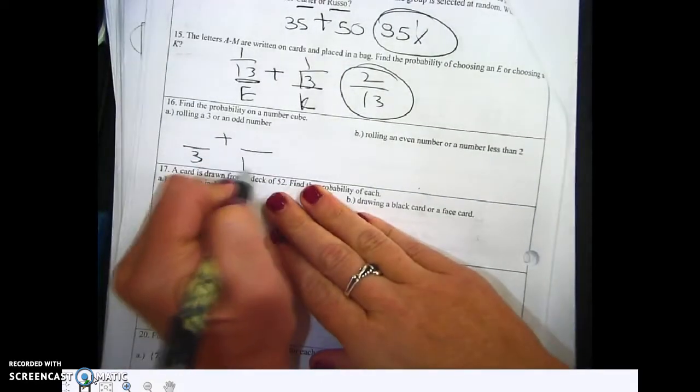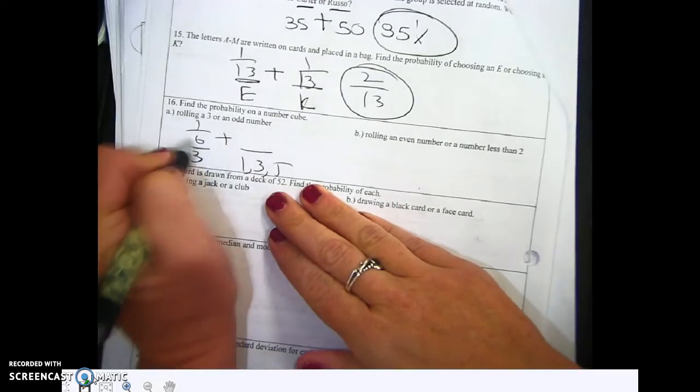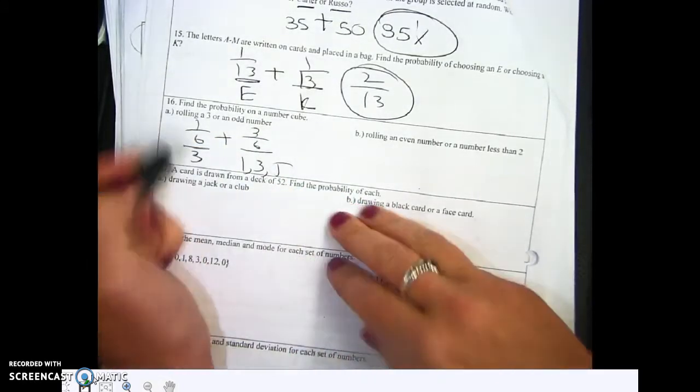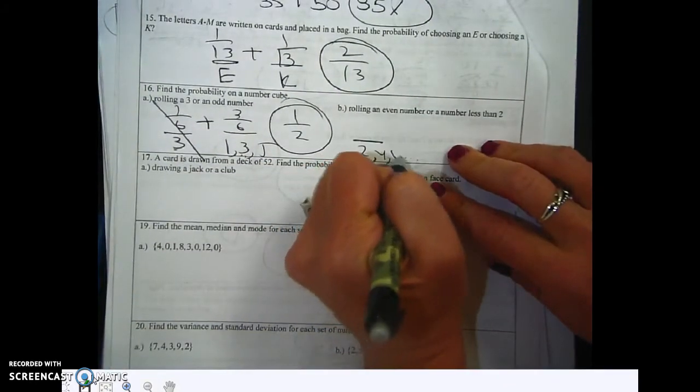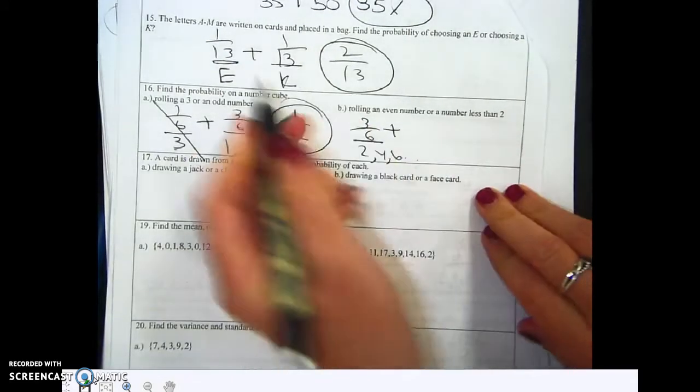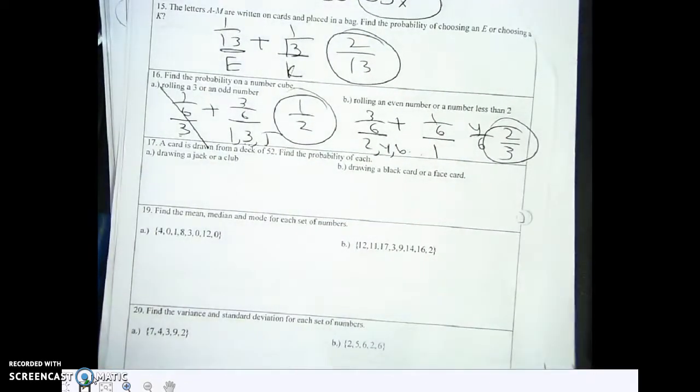Okay. Probability of rolling a 3 or an odd number. That's 1/6. That's 3 out of 6, but there's a repeat because the 3 was right there. So it's really just 3/6, which is 1/2. Okay. Probability of rolling an even number, 2, 4, 6, or less than 2. Well, the only number less than 2 is 1. There's actually no overlap. So 4 out of 6 is 2/3.